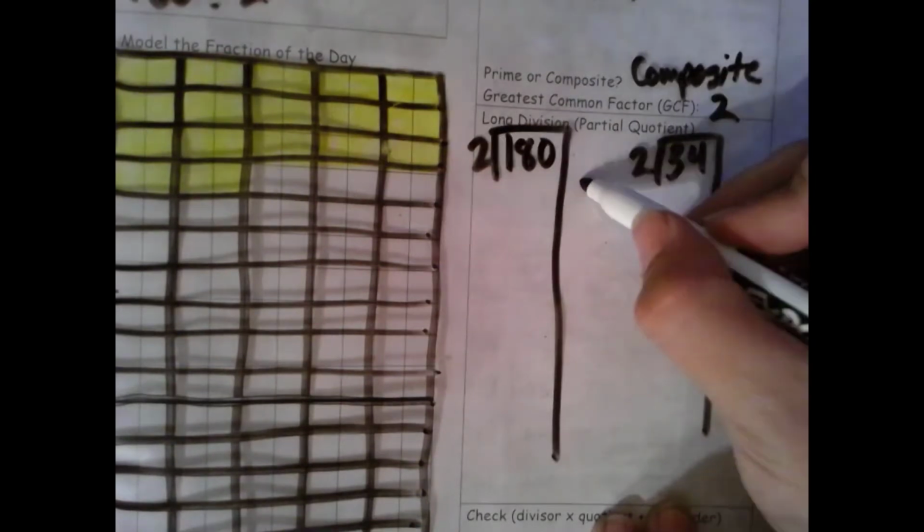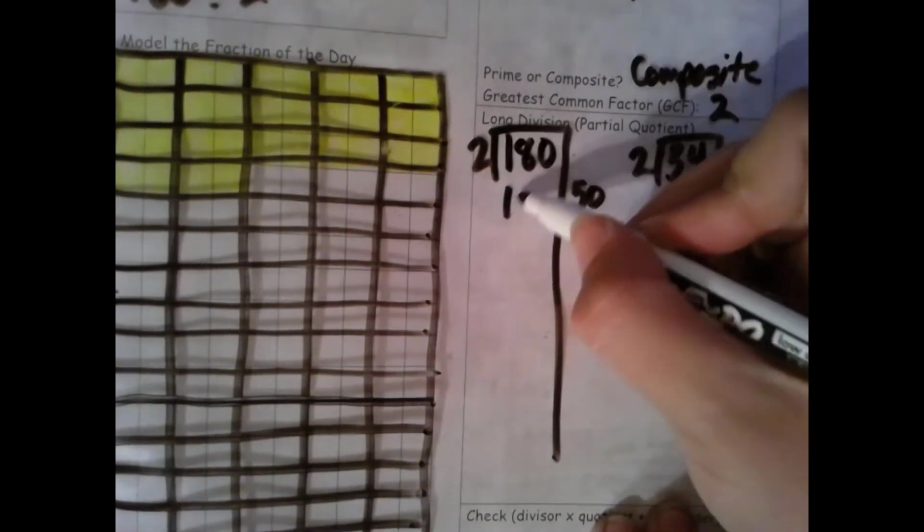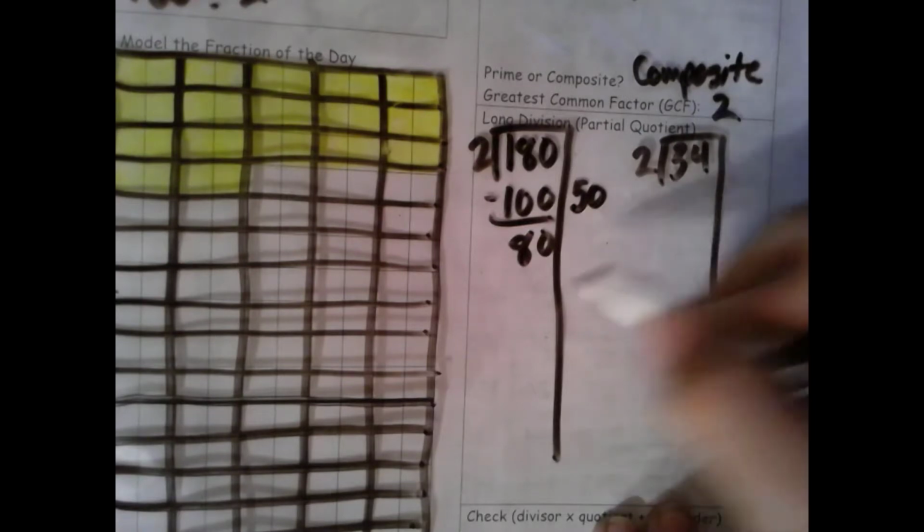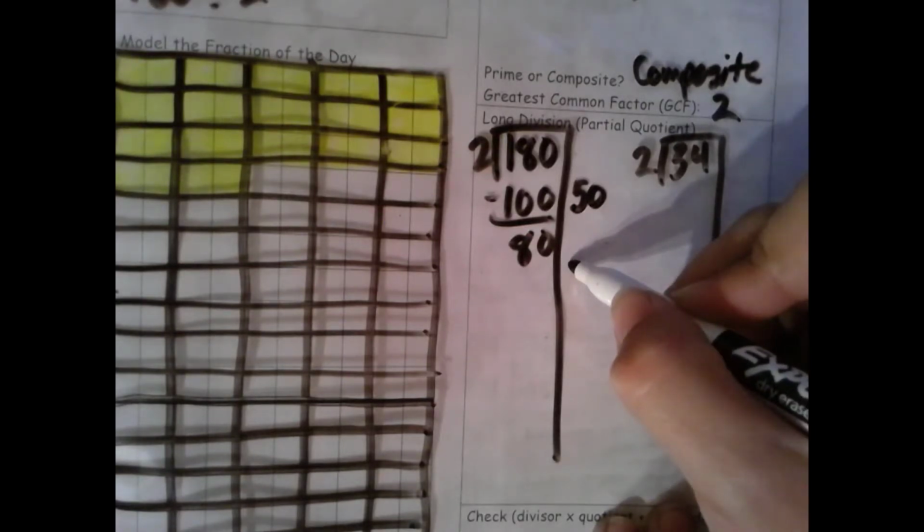180 divided by 2. 34 divided by 2. Let's see, 2 times 50 is 100. Numbers the same, zeros the game, more on top, no need to stop. And then here, let's try 20. 20 times 2 is 40.